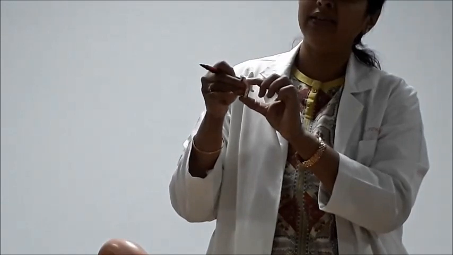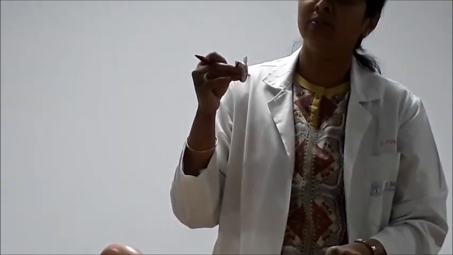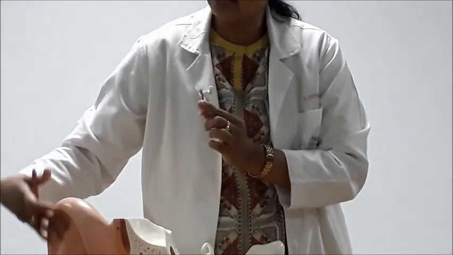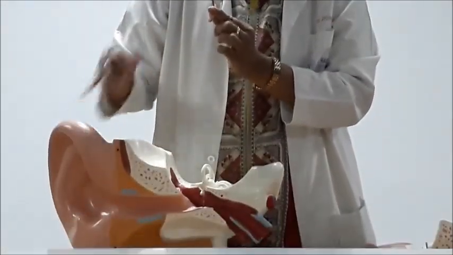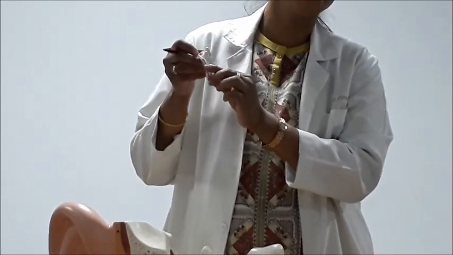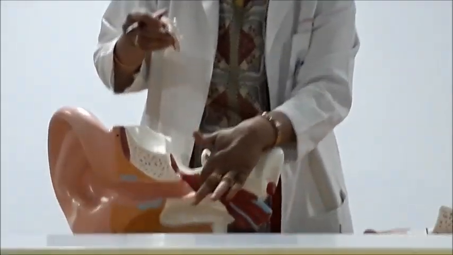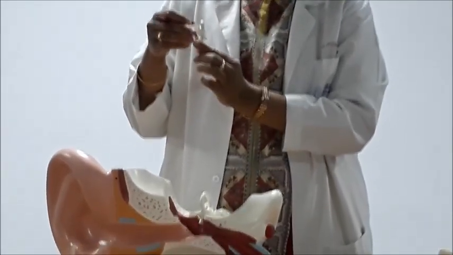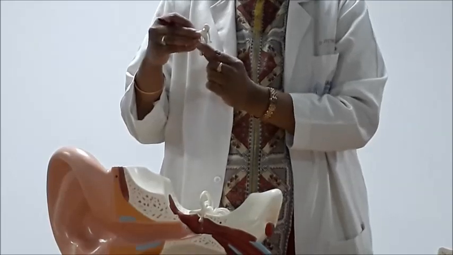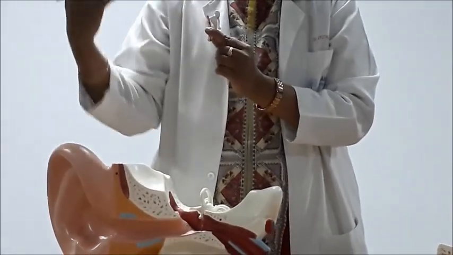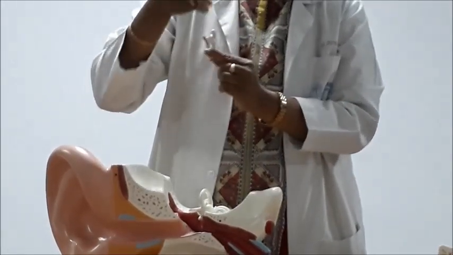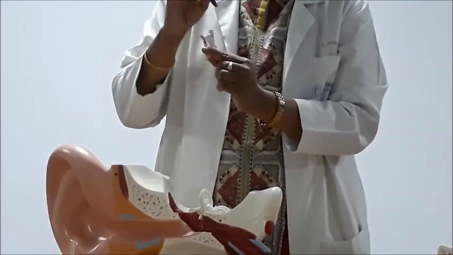Tympanic membrane is made up of all the three germ layers: ectoderm, endoderm, and mesoderm. The outside is ectoderm, which is lined by skin, which is continuous with the skin of the auricle and external acoustic meatus. The inner layer is lined by mucous membrane, which is continuous with the mucosal lining of the middle ear cavity. And the middle layer is a fibrous layer which is derived from the mesoderm. So it is made up of three layers: outer skin, ectoderm derived, inner mucous membrane, endoderm derived, and the middle fibrous layer derived from the mesoderm.